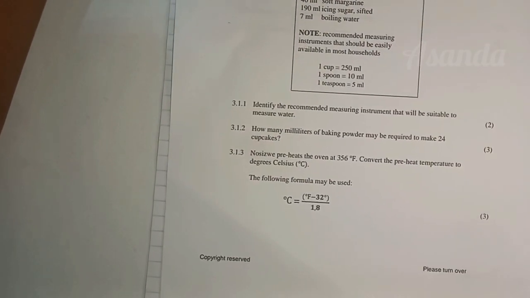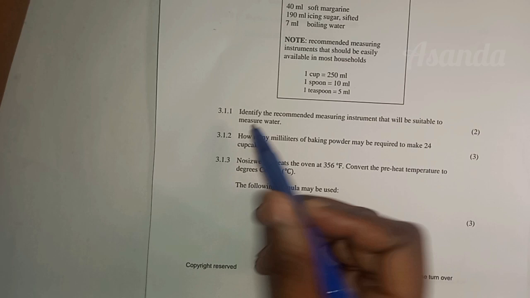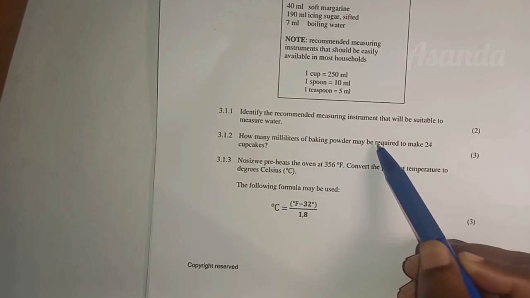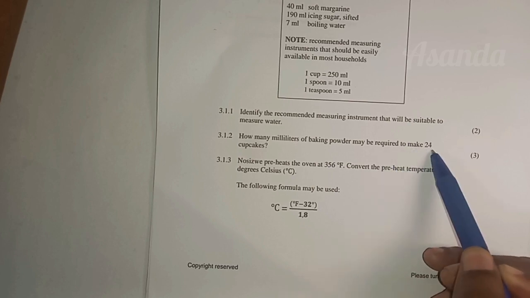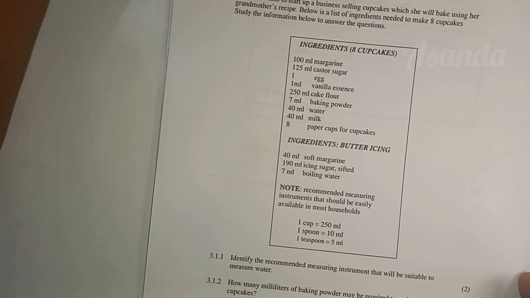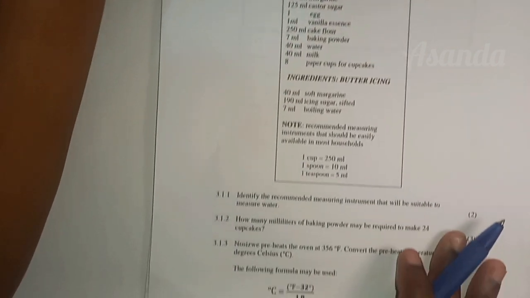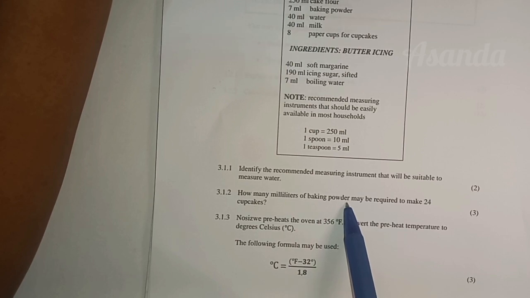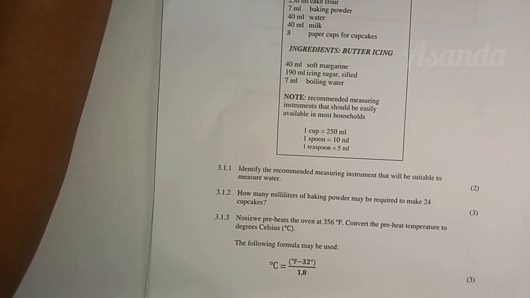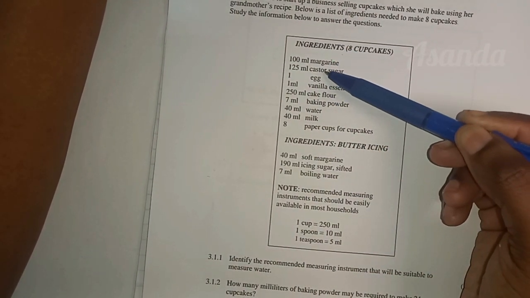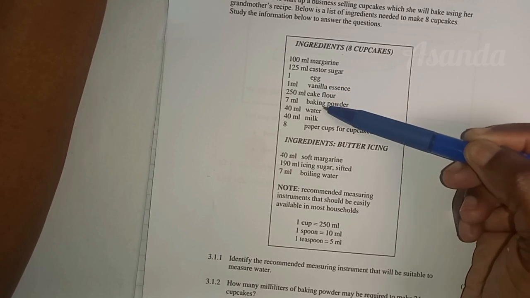Okay, so we're going to go to question 3.1.2. How many milliliters of baking powder may be required to make 24 cupcakes? Now we're going to do this in different ways. So we're going to go to our ingredients and look for baking powder. And if you go right there: caster sugar, eggs, vanilla, cake flour, baking powder.